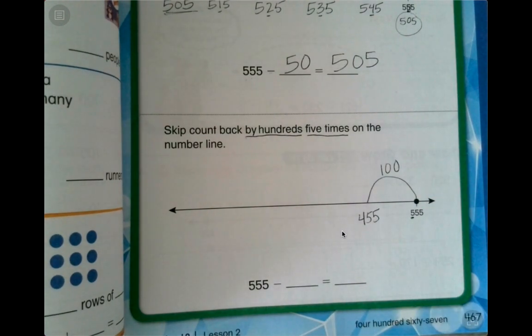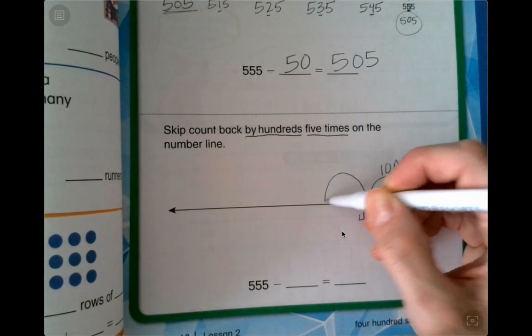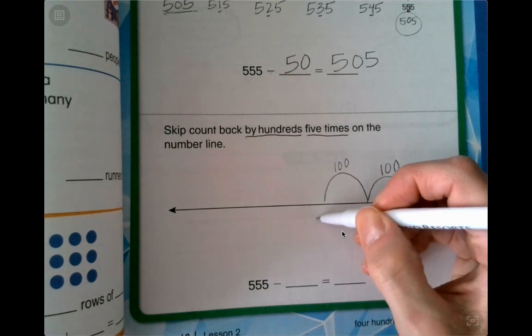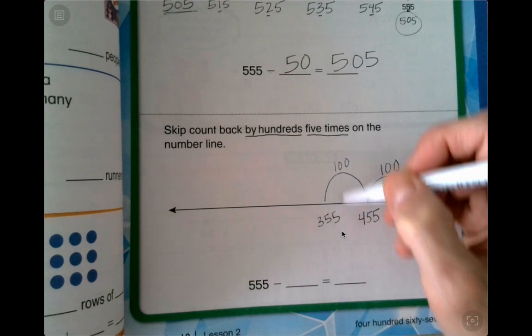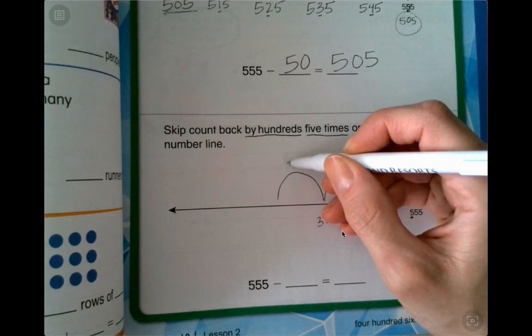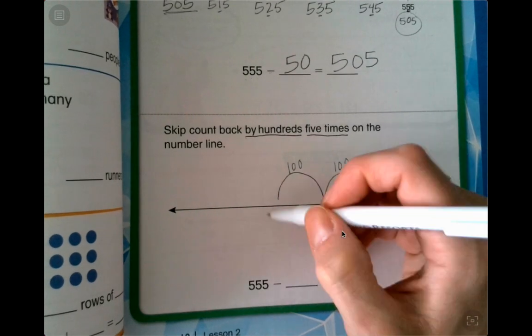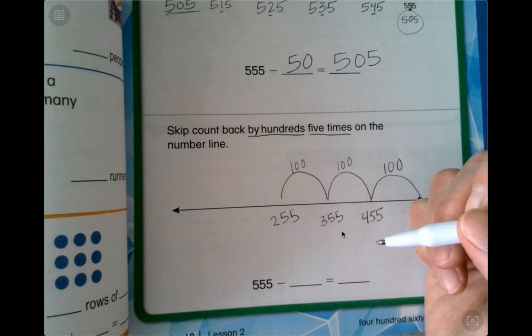455. We're going to jump back another 100. Athena, can you help me out? 355. Good job. Jump back another 100, Jax. Help me out. 255. You guys are so smart. All right, who else can help me out?